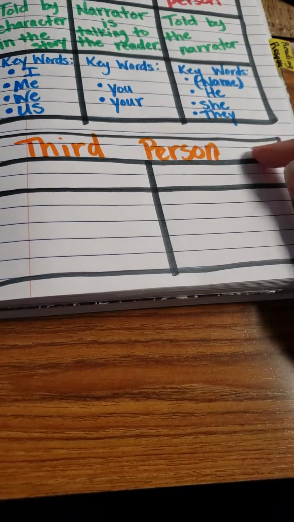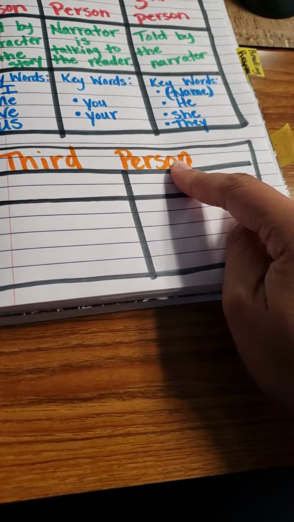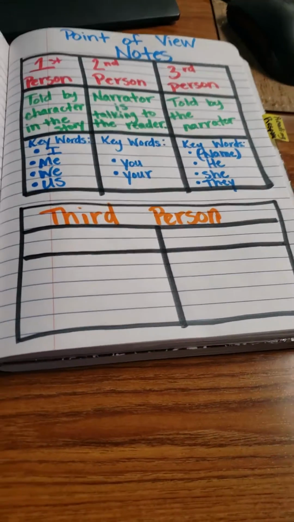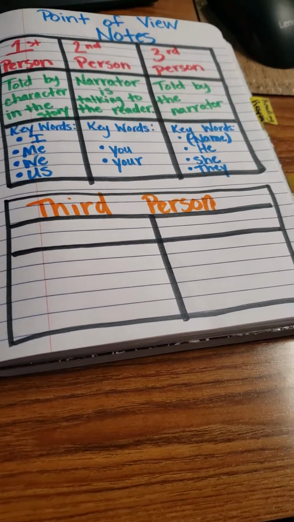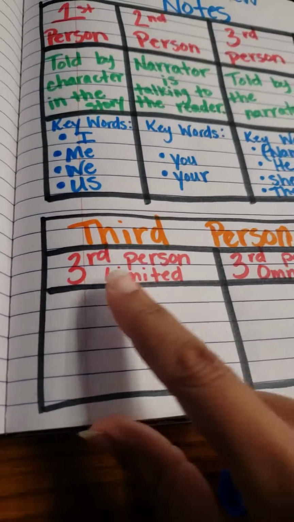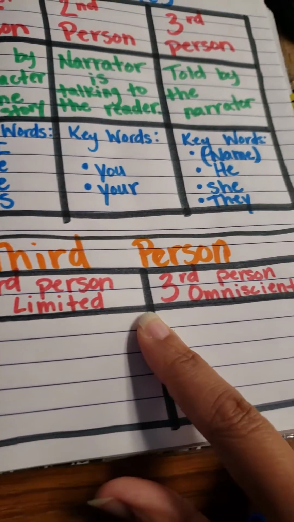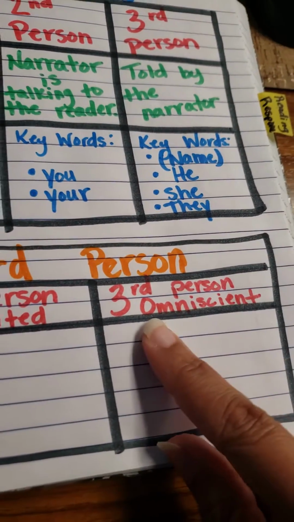So it's almost like 2 T's. Okay, and I labeled it third person because third person goes a little bit more in depth depending on the type of novel that you've chosen to read. Here I've got third person limited, and then I've got third person omniscient.